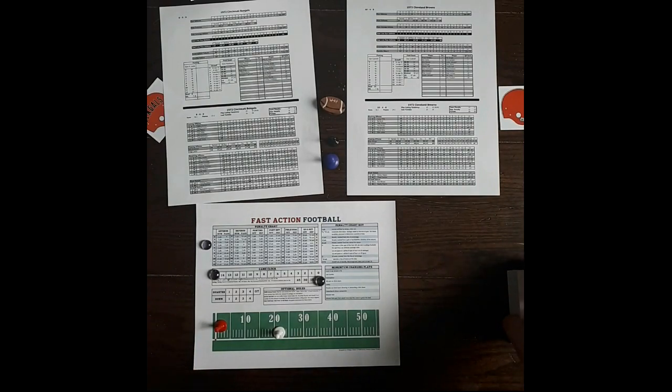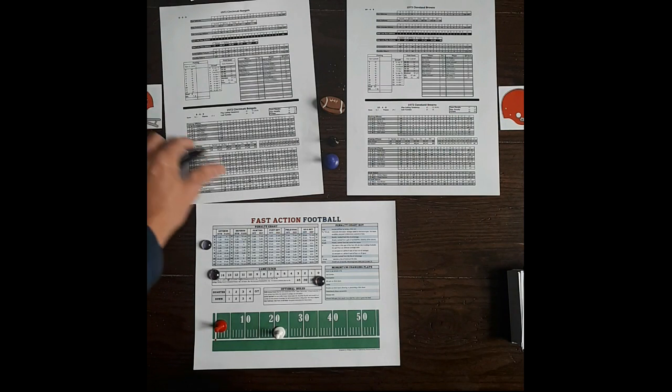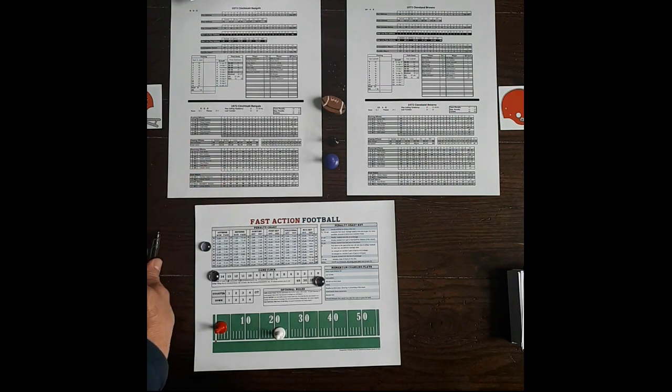I guess what I'll do is I'll just play a bit of a game here, a few plays from scrimmage, and you'll see how it plays. So I've got the 72 Bengals against the Browns. So we're going to start with a kickoff.